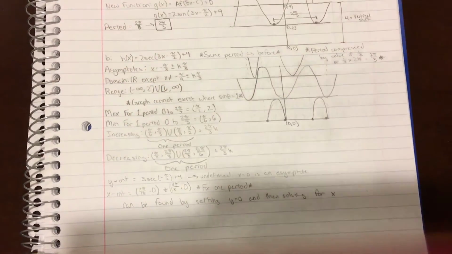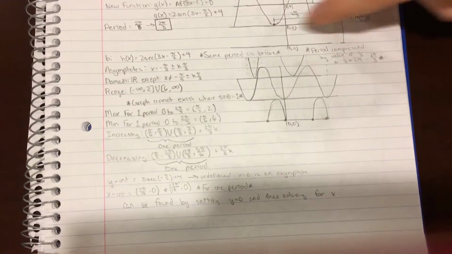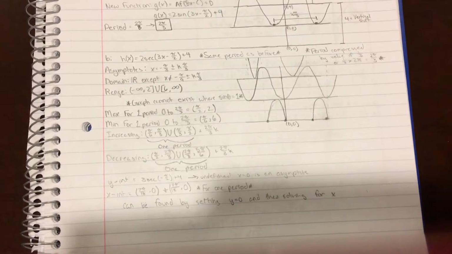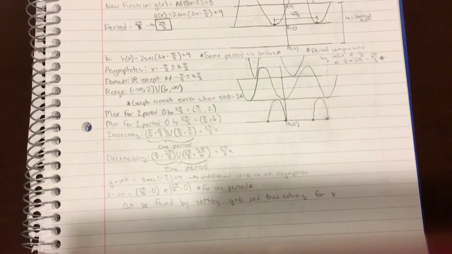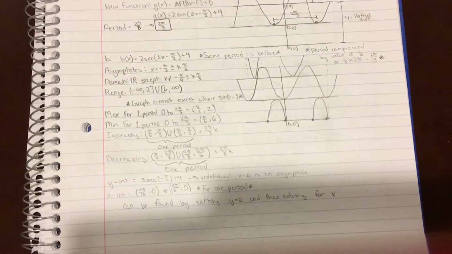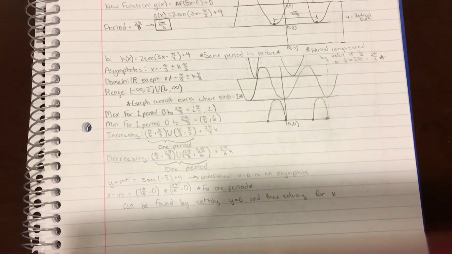For decreasing, it's just the same thing as increasing, but opposite. So it would be right here, this curve, half of the curve, and then right here. For one period, it would be pi over 2 to 2 pi over 3, union with 2 pi over 3 to 5 pi over 6. And that's just for one period, so you would add plus or minus 2 pi over 3k to symbolize every period on the graph.